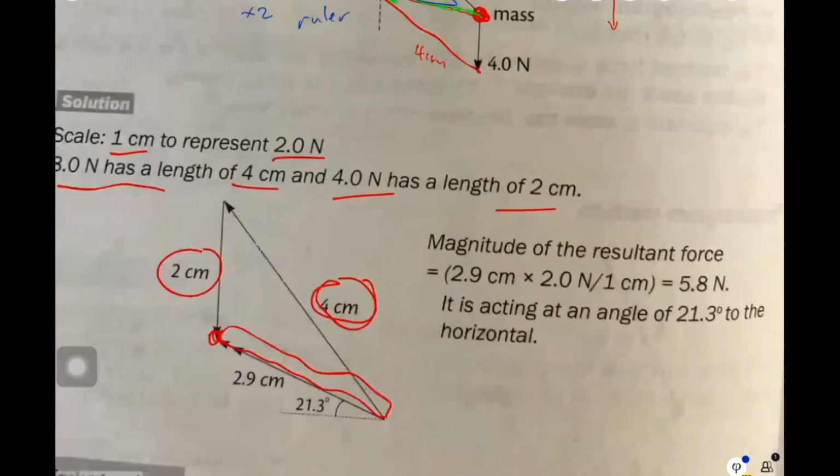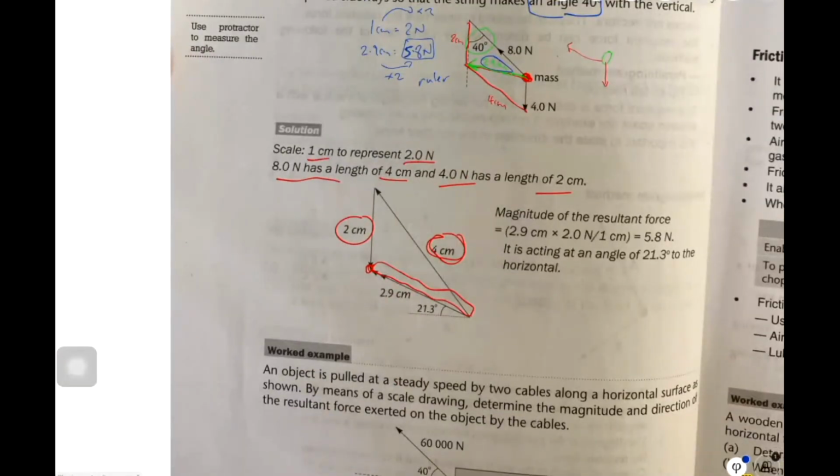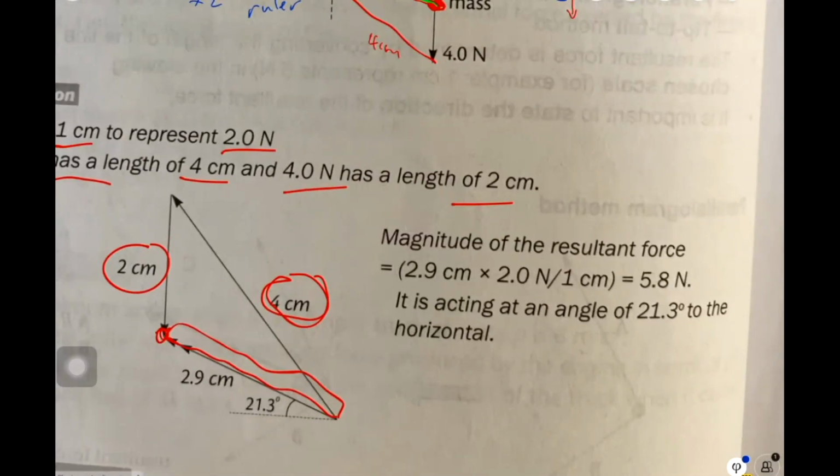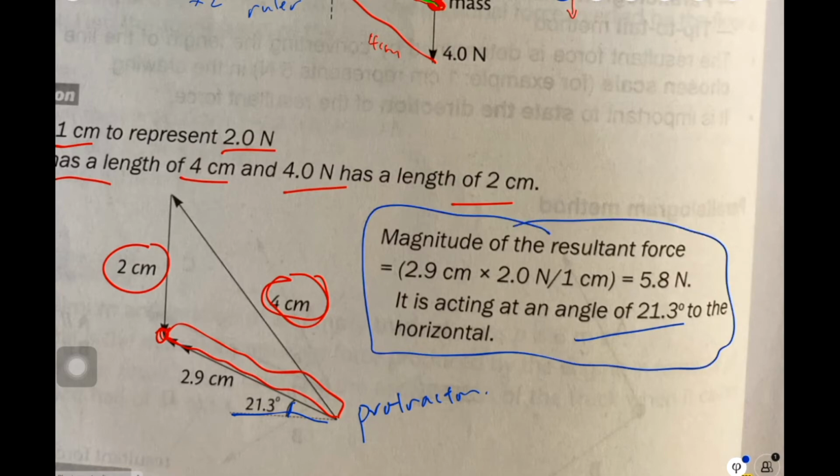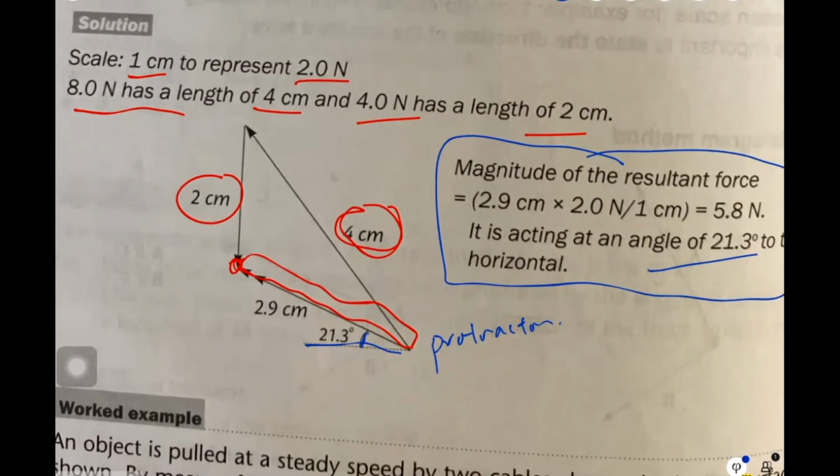Of course the other part is how do you get this angle 21.3? You measure, you use your protractor. But why is the angle above and not below?